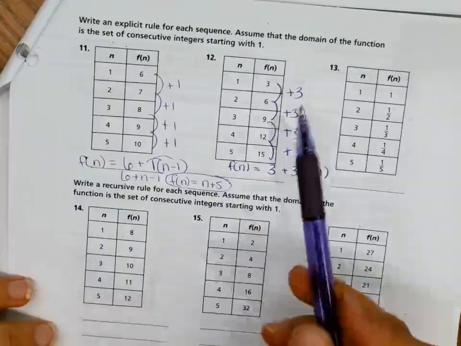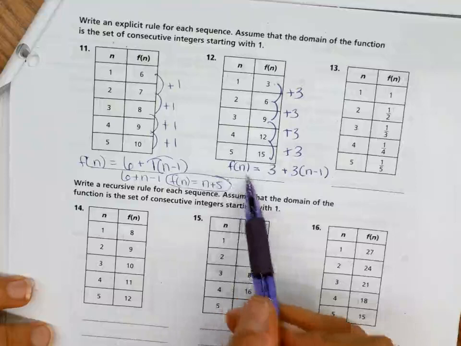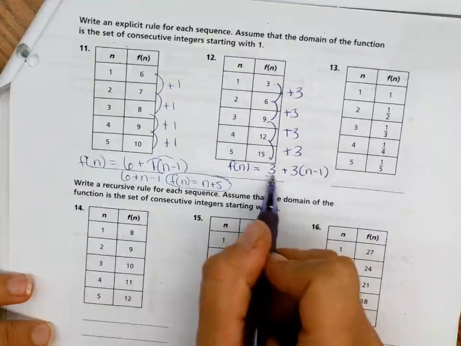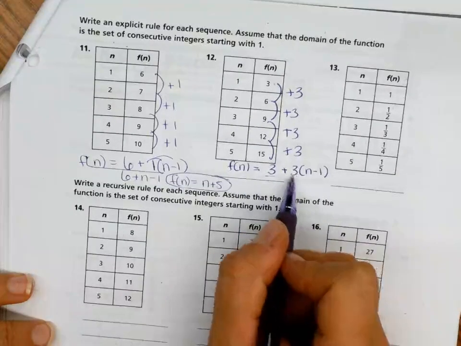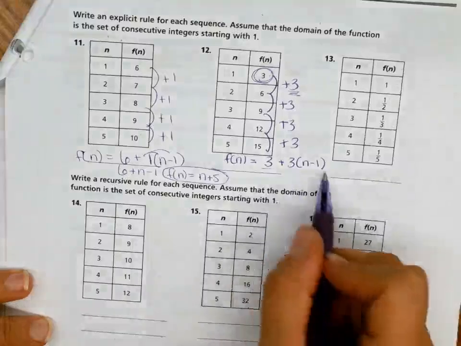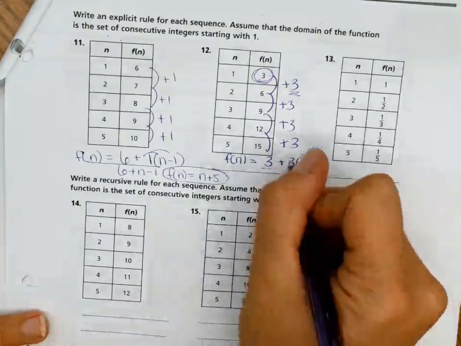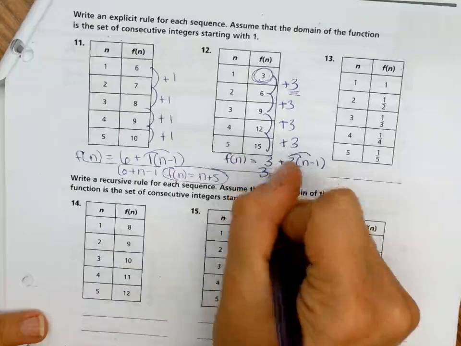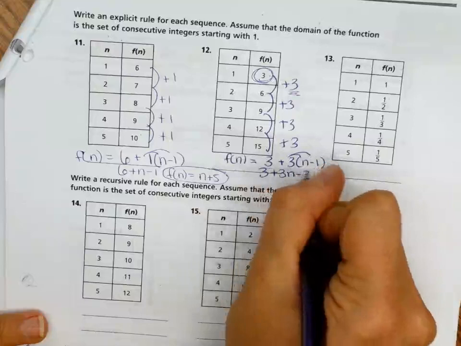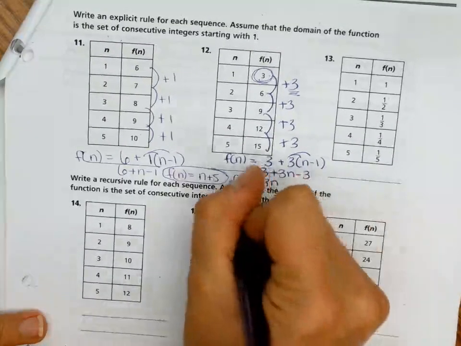So right here we're having plus 3, plus 3, plus 3, plus 3. So f of n equals our first term plus our common difference times n minus 1. That's our formula for arithmetic sequence. So when I distribute this, I would have 3 plus 3n minus 3. 3 minus 3 is 0, so it's really just going to be 3n. So f of n equals 3n.